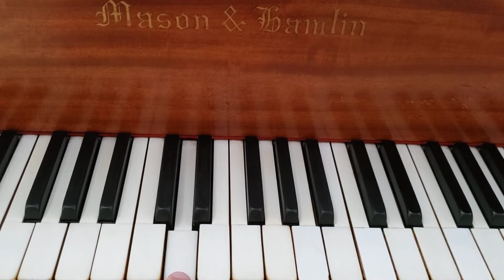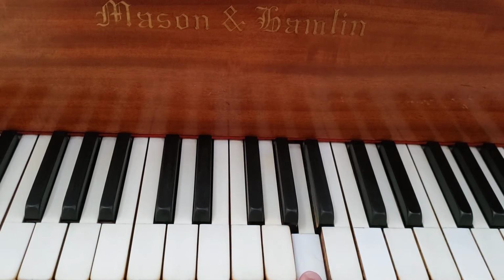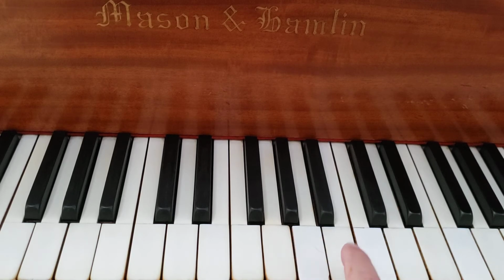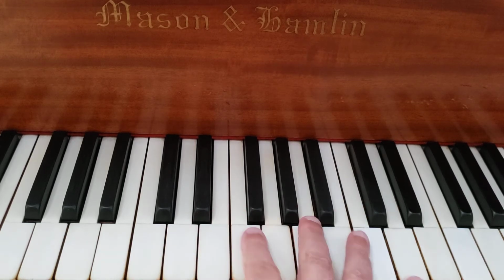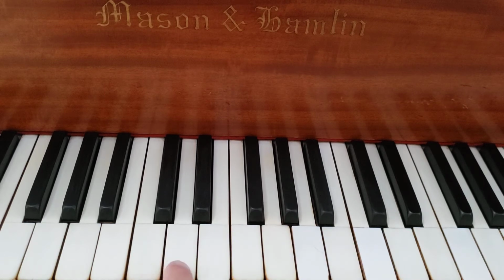C to D is a whole step, D to E is a whole step, but E to F is a half. I'm sorry, let me redo that. C to D is whole, D to E is whole, E to F is half, F to G is whole, G to A is whole, A to B is whole, and then B to C is half. So the natural half steps are between E and F, and B and C.